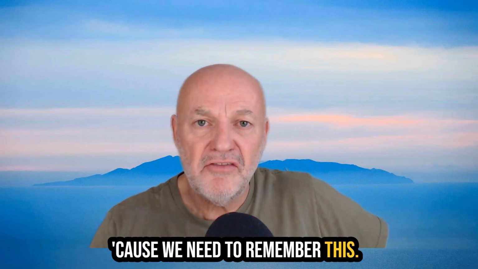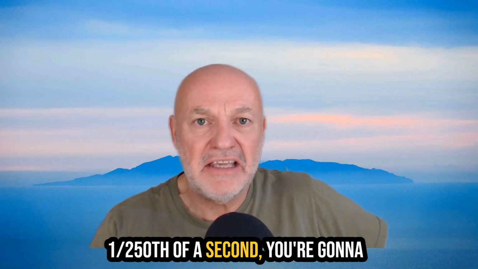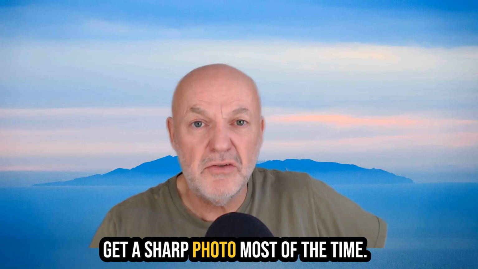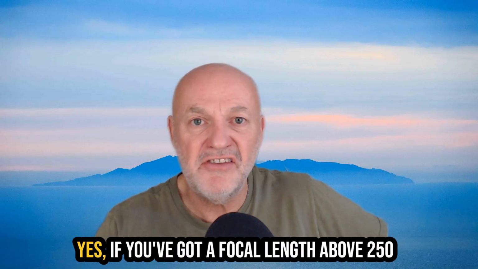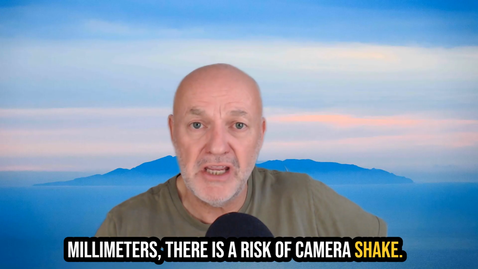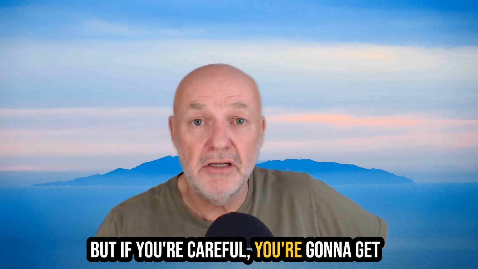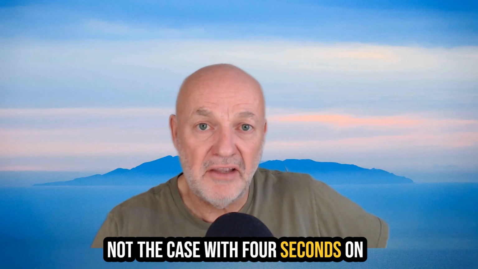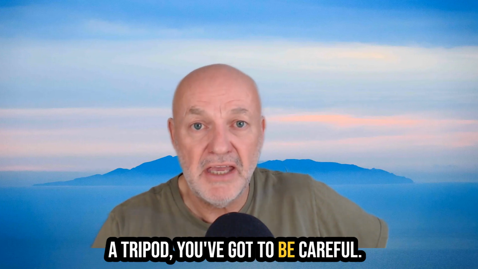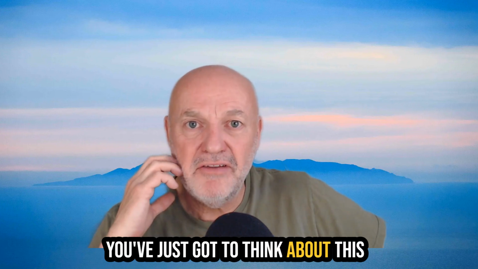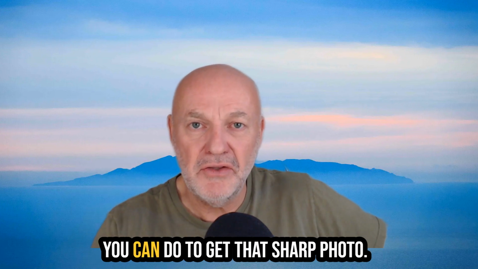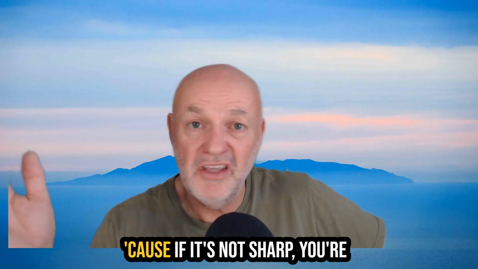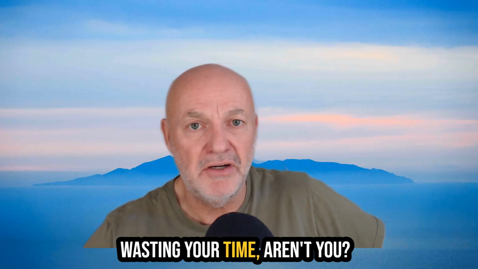Because we need to remember this, at 1/250th of a second you're going to get a sharp photo most of the time. Yes, if you've got a focal length above 250mm, there is a risk of camera shake. But if you're careful, you're going to get a sharp photo with that shutter speed. Not the case with 4 seconds. On a tripod, you've got to be careful. You've just got to think about this and make sure you're doing everything you can to get that sharp photo. Because if it's not sharp, you're wasting your time, aren't you?